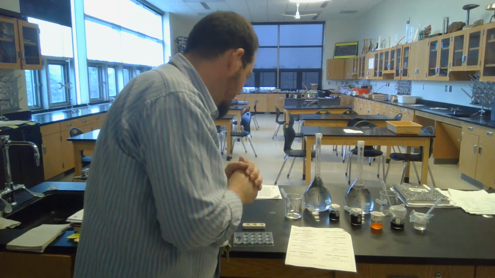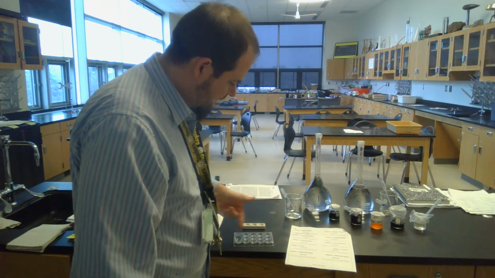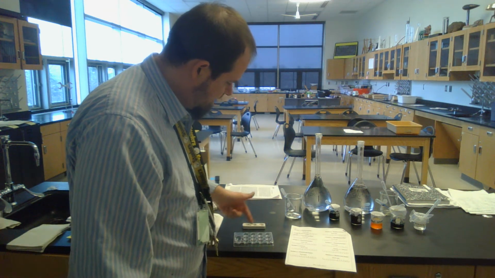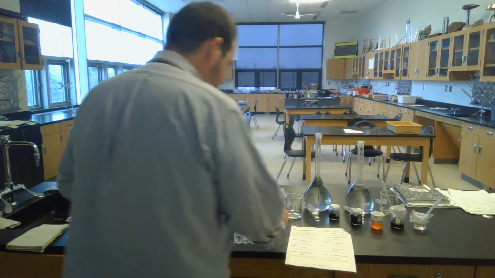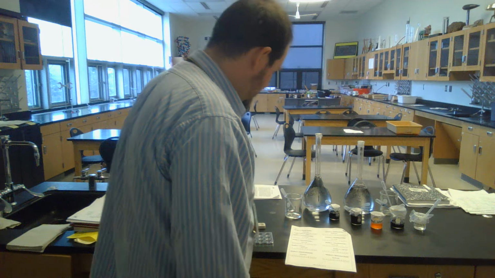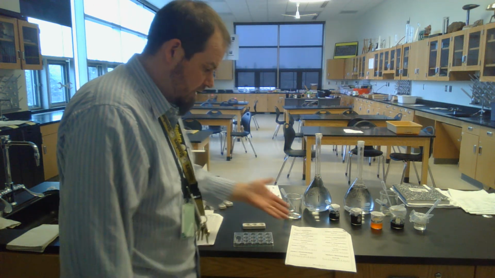Okay, so this is what I want you to do. I got like 4 drops, 5 drops of each in one row here and 1 here, and I'm just going to go ahead and let's do methyl orange first. And I'm going to put methyl orange in there. You can put them in order if you want. You can do them all and then write your data.